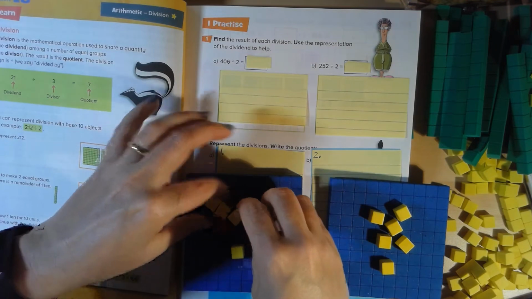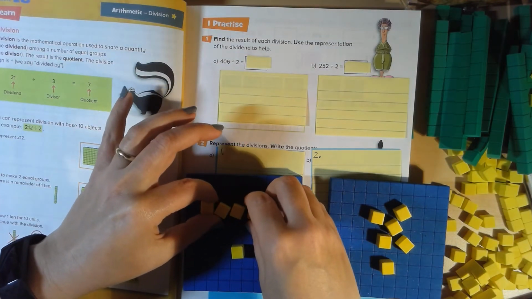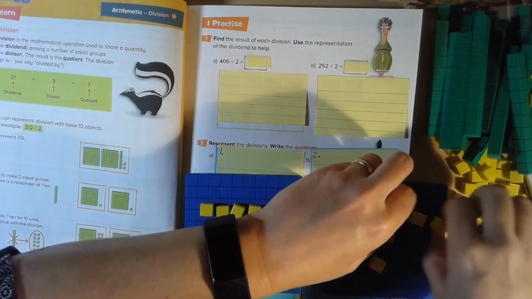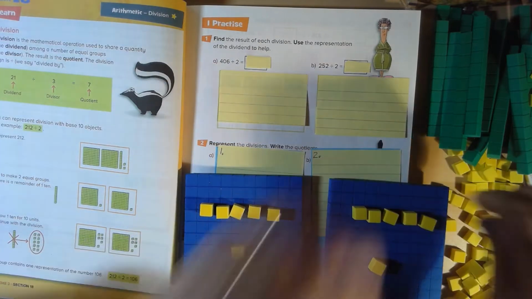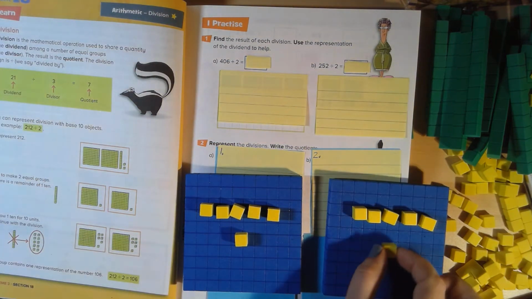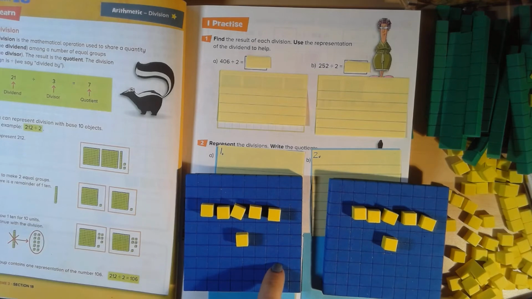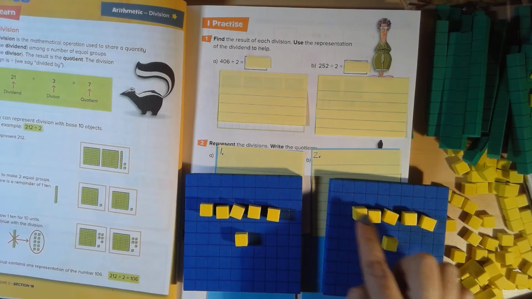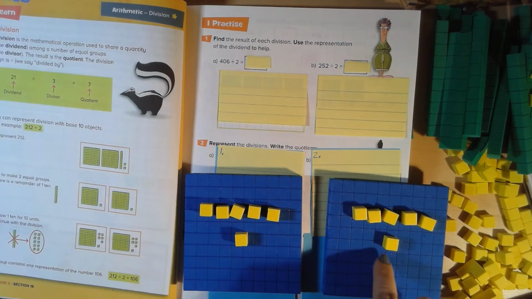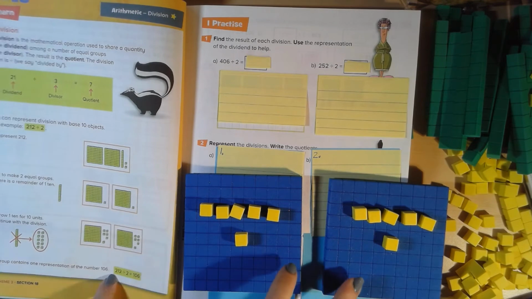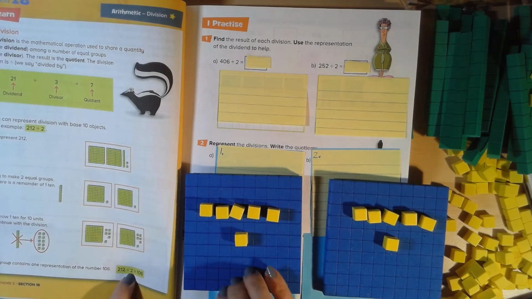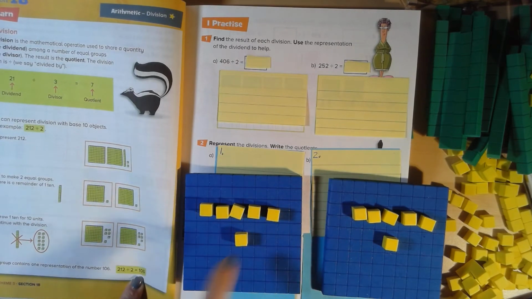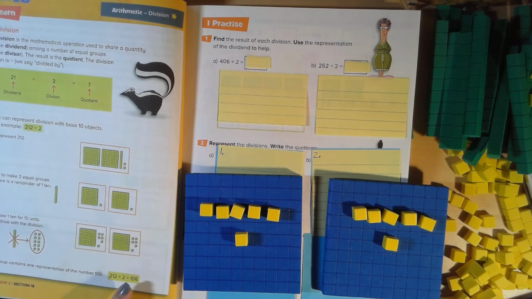So my 10 is actually now 5 and 5, because 5 plus 5 is 10, right? And then I have that extra one that we divided in the beginning. So now I have 100 and 1, 2, 3, 4, 5, 6. 212 divided into two groups means that I have 100 and 6 in each group.